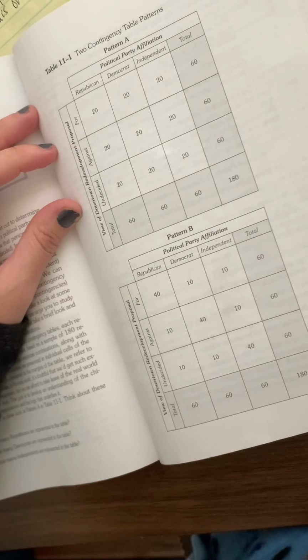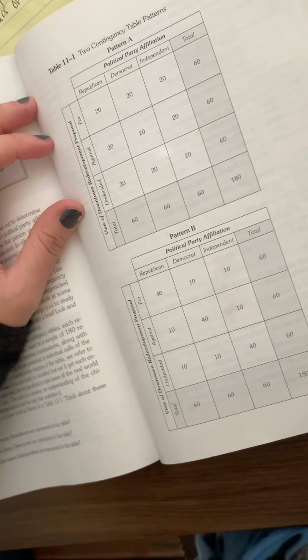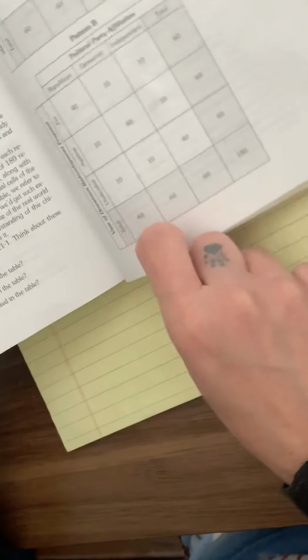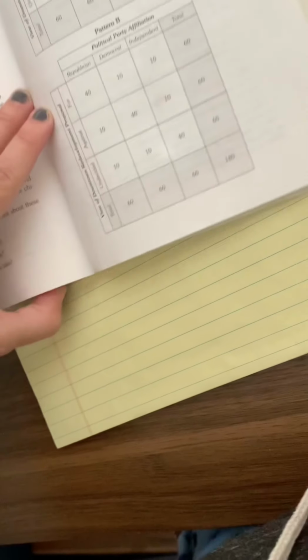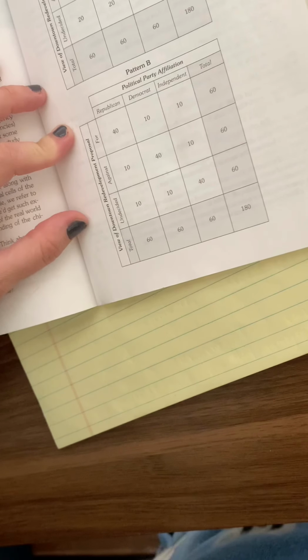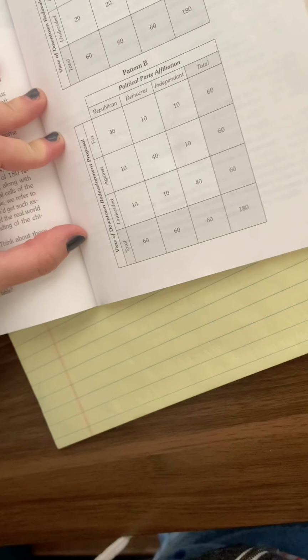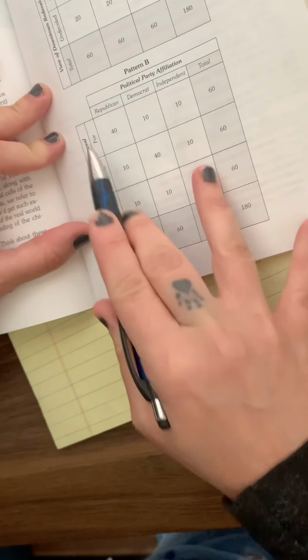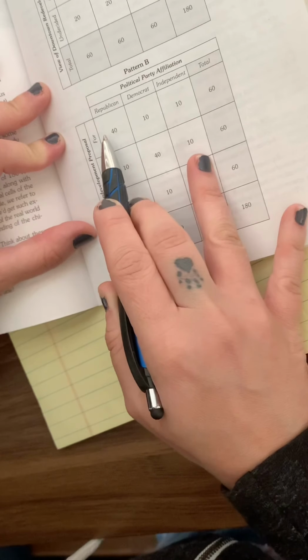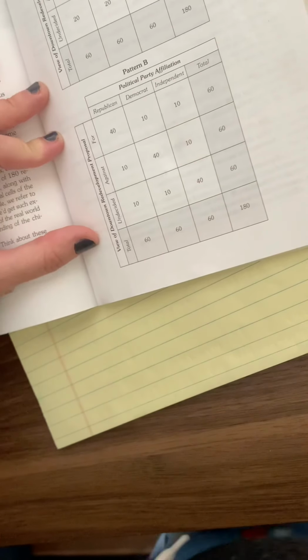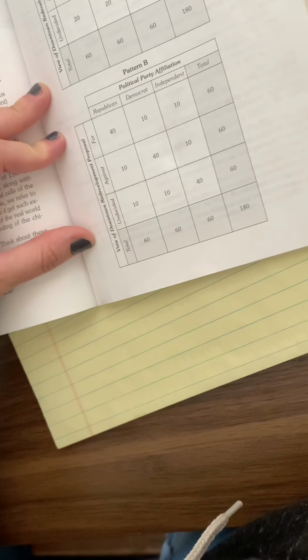So if that's the case, it appears that there's no relationship between political affiliation and attitudes on the redevelopment proposal. Whereas if we look at pattern B, we can see that there does appear to be a relationship between political affiliation and the redevelopment proposal attitudes, right? So we see that in pattern B contingency table, more Republicans are for the redevelopment, more Democrats are against, and more Independents are undecided. So we see kind of a complete opposite situation.